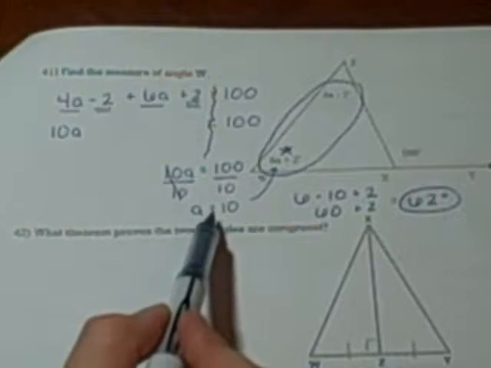So this is another one that I would be really careful with. I'm betting that in a multiple choice format you would be offered the option of 10 as one of your answers, just to make sure that you're reading that question correctly. So make sure you watch out for that.